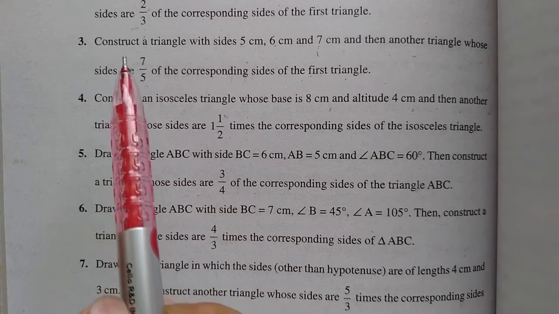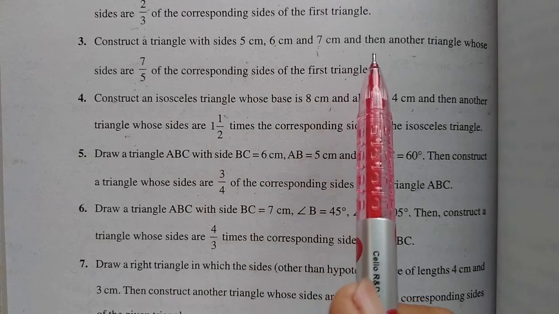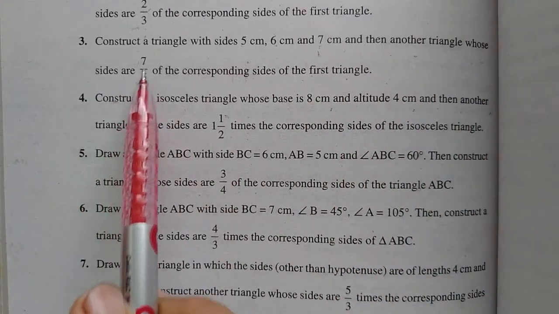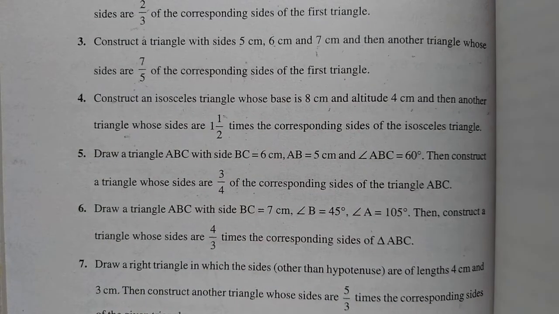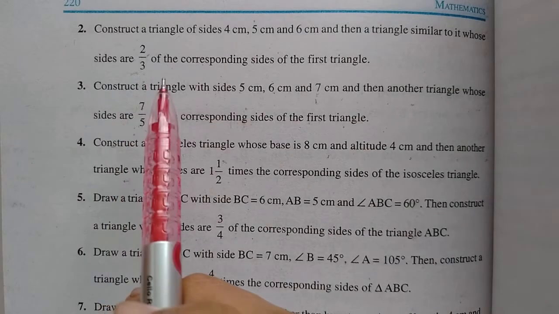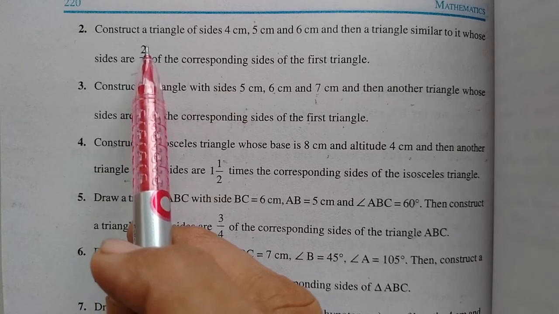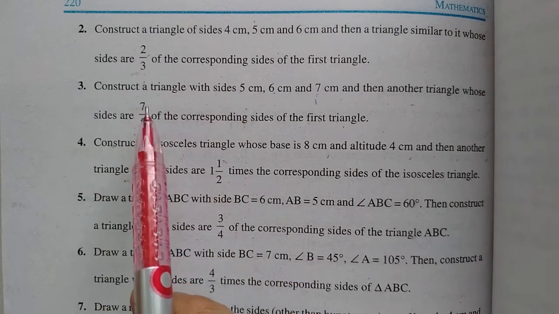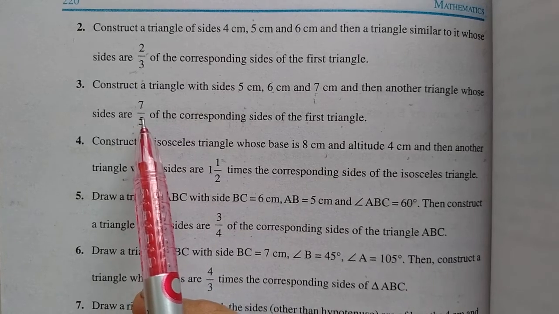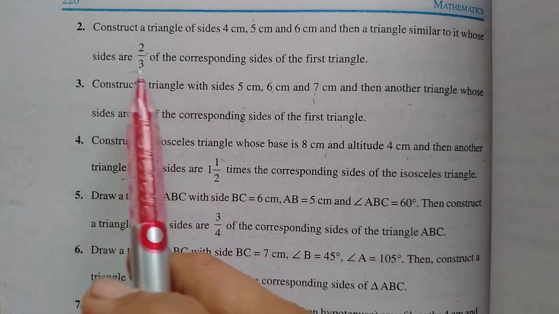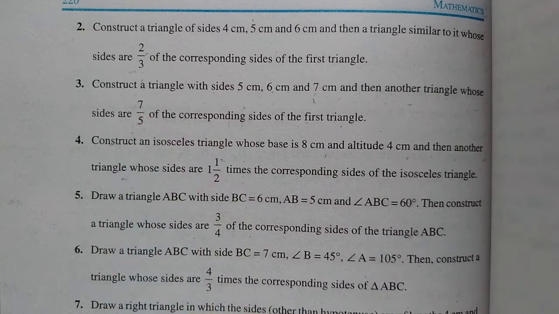Construction number 3. Construct a triangle with sides 5 cm, 6 cm, 7 cm. Then another triangle whose sides are 7/5 of the corresponding sides of the first triangle. Children, in question number 2 the ratio was 2/3, here it is 7/5. Here we can say that 2/3 is less than 1, and this is greater than 1. 7/5 is greater than 1. When the ratio is less than 1, I taught the method. Now here remember how to solve when it is greater than 1.